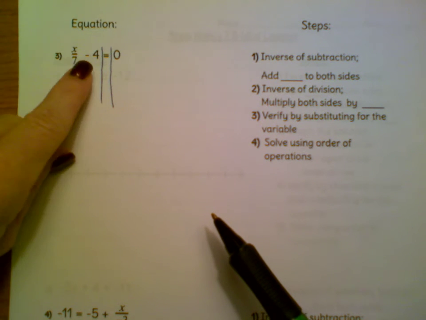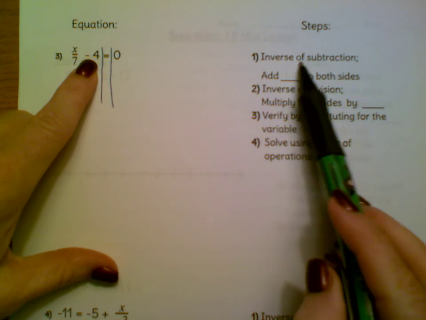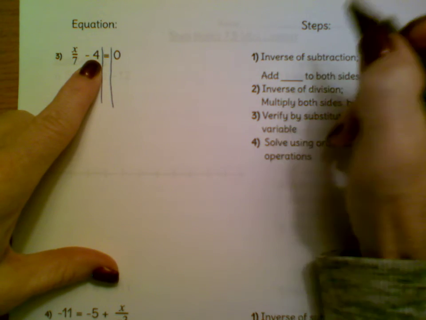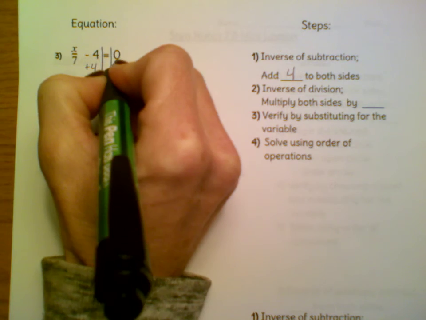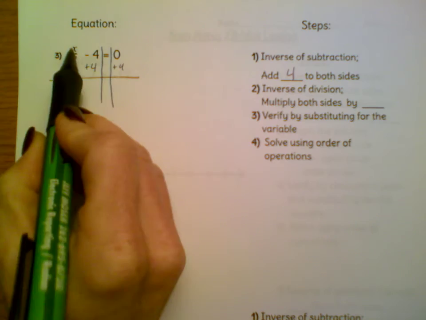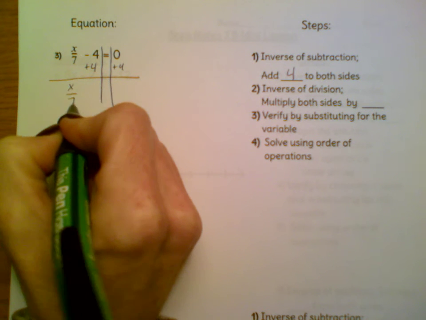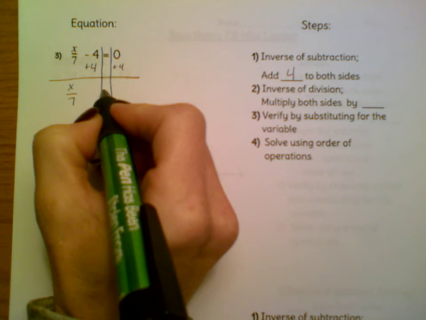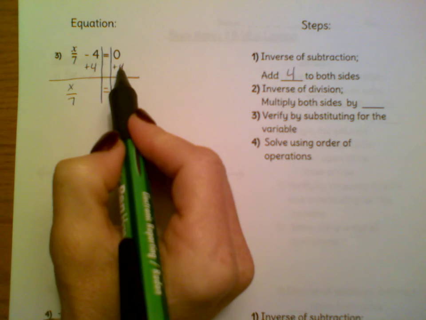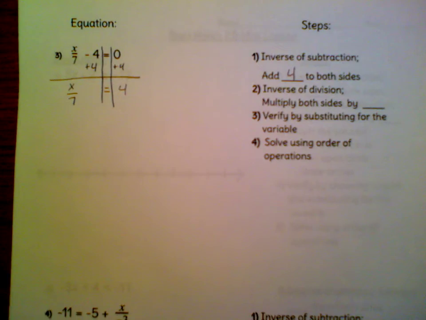This one's kind of stuck. So I'm getting rid of this. What's the inverse of subtracting 4? I need to add 4 to both sides. Plus 4, plus 4. X sevenths comes down. Negative 4 plus 4 would be 0, so I don't have to write anything. Equals comes down. 0 plus 4 is 4.